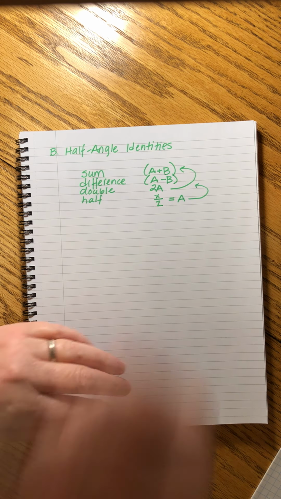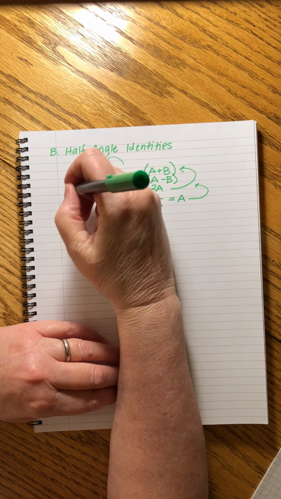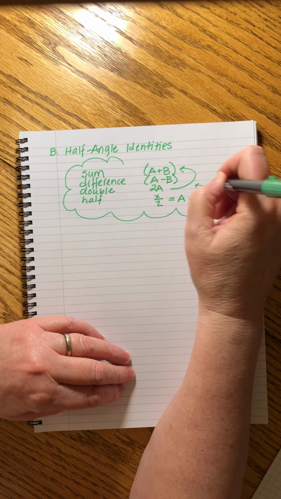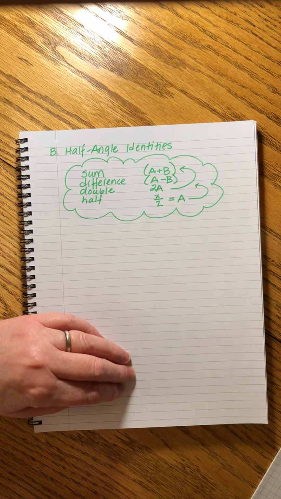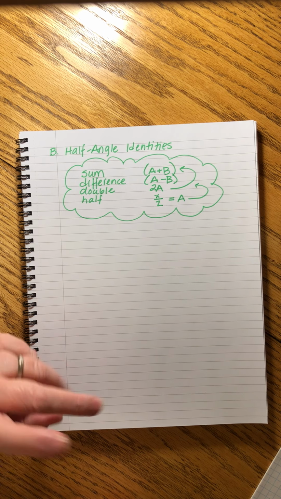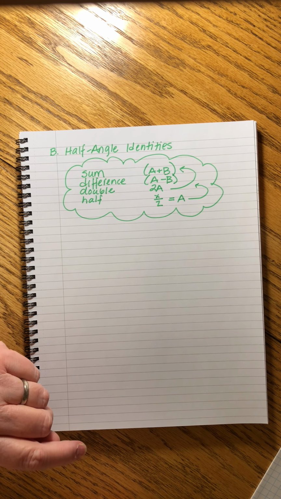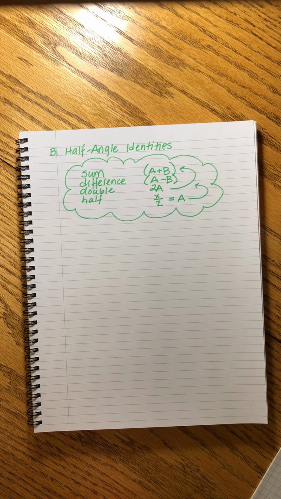Okay, that's kind of a roadmap of all the different identities we've covered in the past couple lessons. It's been a wild ride, hasn't it? We started out way slower and suddenly the pace has picked up and we're doing all kinds of crazy stuff, but it's okay because we're figuring it out, right? Okay.